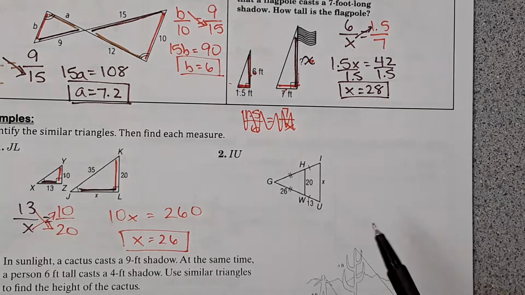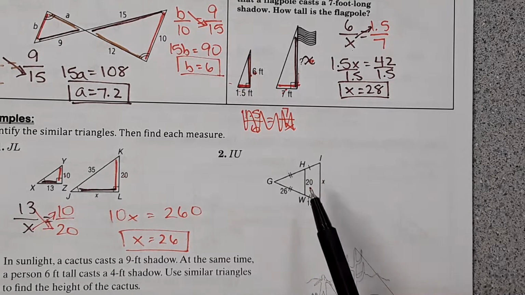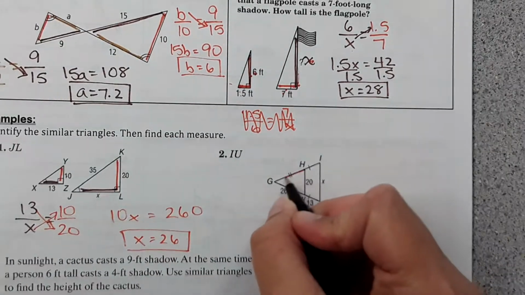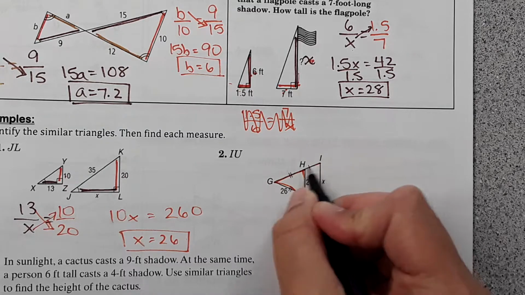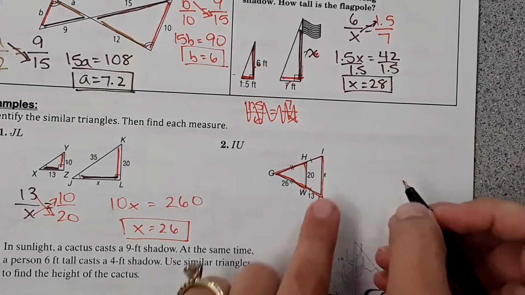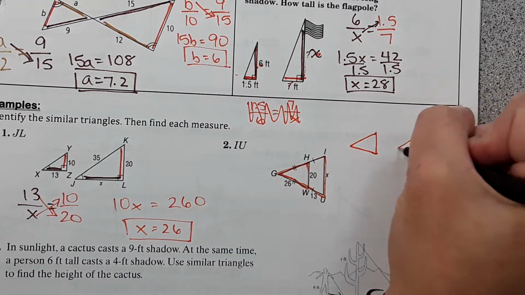Number 2 here, this is the one that people got stumped on Khan Academy last week. It is on Khan Academy again, and hopefully you'll know how to do it this time. So there's 2 similar triangles here. There's the inside one, and then there's the one on the outside. What I'm going to do is draw them separately up here. So here's the smaller one, and here's the larger one.